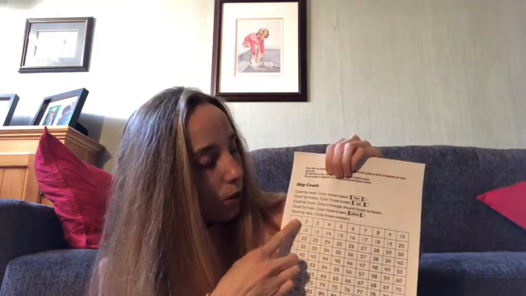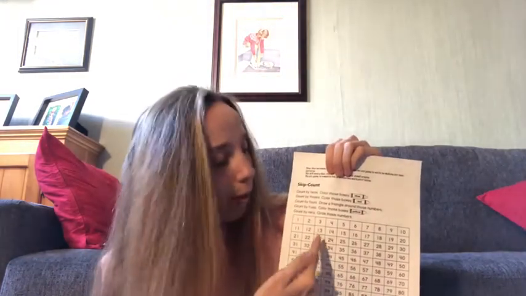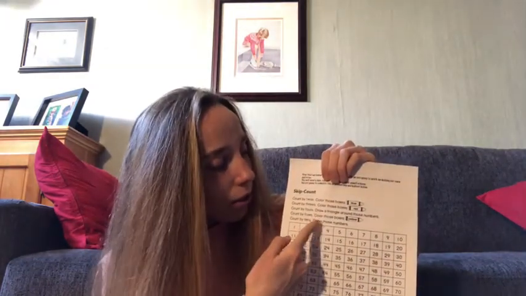Now the next one is to count by 3s. And for 3s, you're going to color those boxes red. So same thing we did for the 2s, but now we're counting by 3s and we're using red. So you're going to count 3, 1, 2, 3. You're going to color in the third box, and then you're going to count 4, 5, 6, and you're going to color that box with red. Now you are going to continue to do that. You may overlap on numbers, and that is perfectly fine.